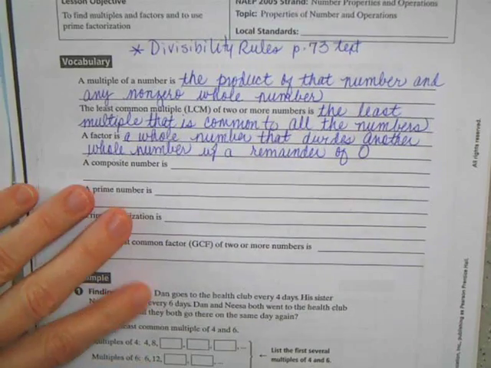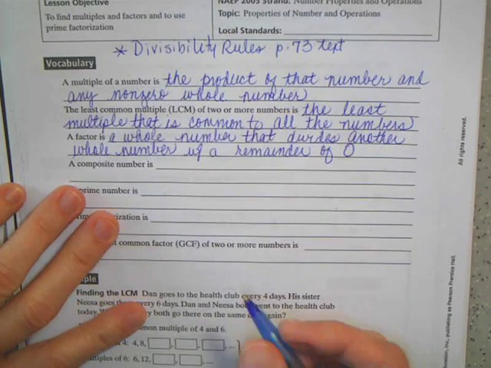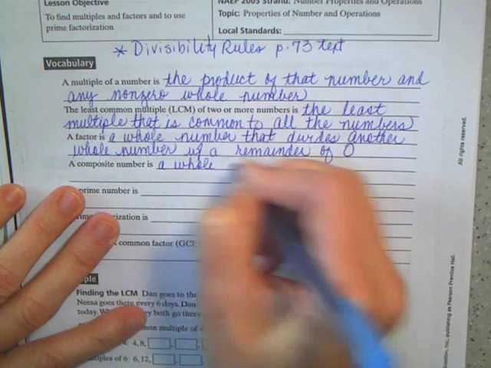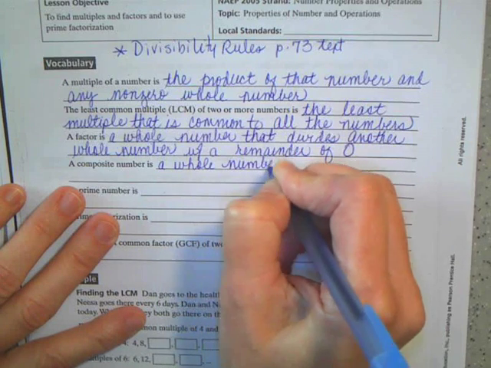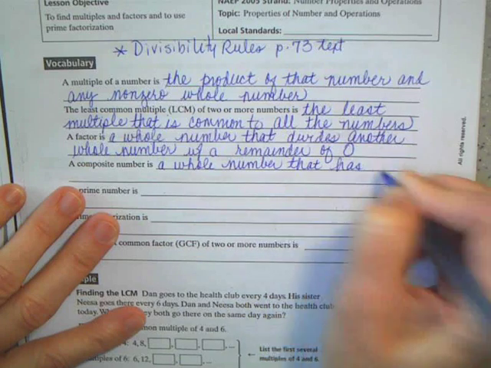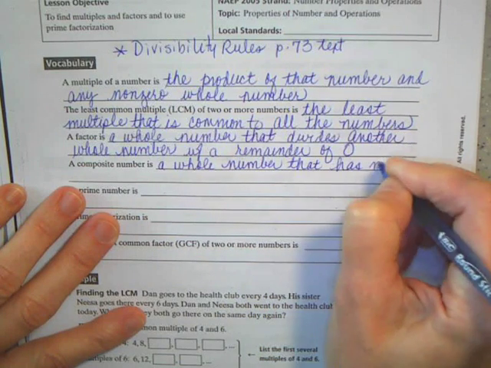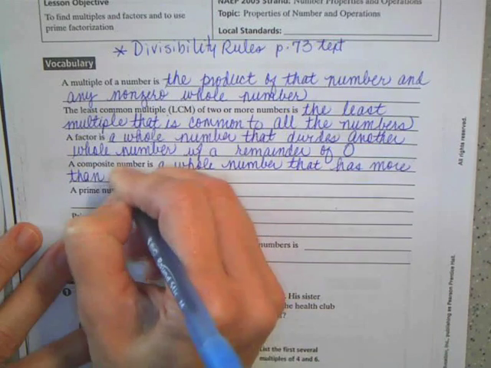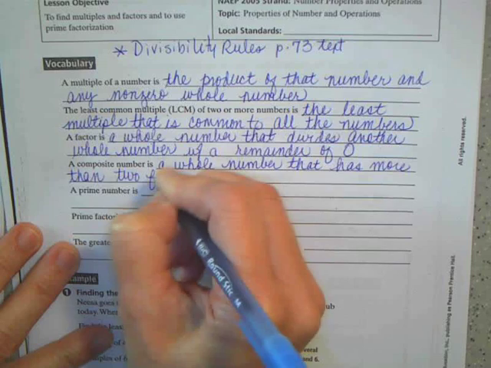All right, a composite number is a whole number that has more than two factors.